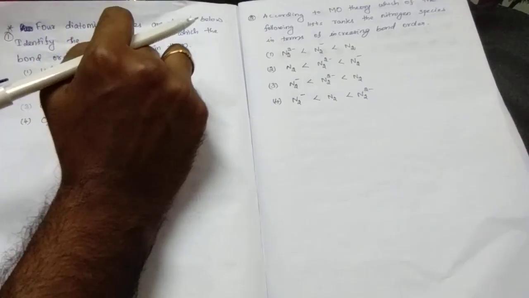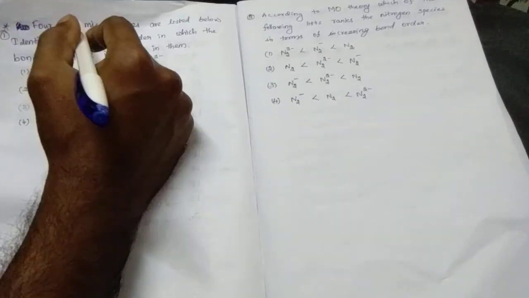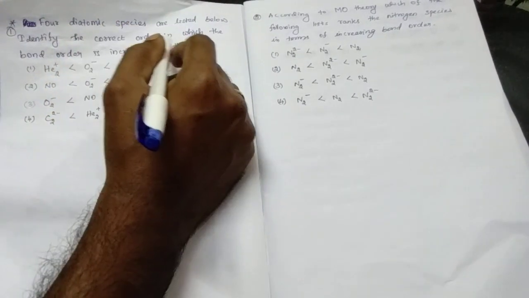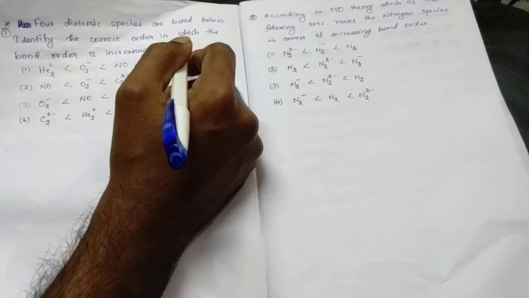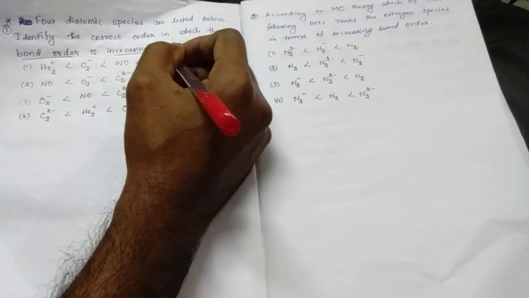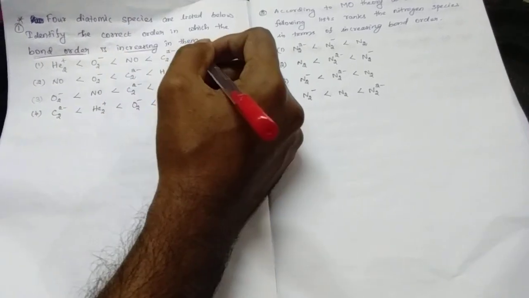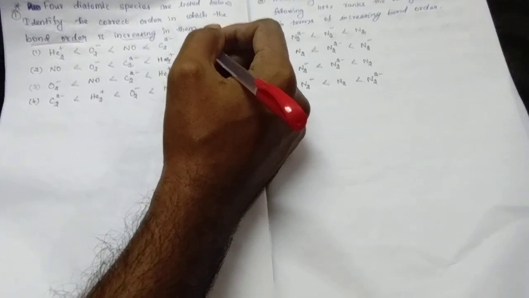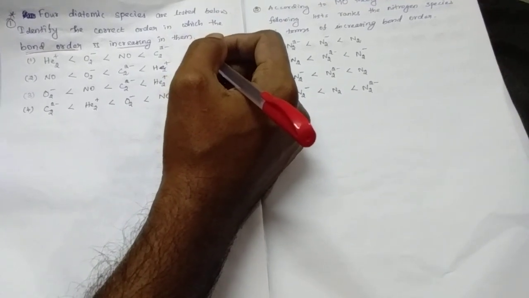So first question: 4 diatomic species are listed below. Identify the correct order in which the bond order is increasing in them. If they ask for bond order, first we mark the bond order, then we mark the increasing or decreasing order. Whenever you see a bond order question, just remember our trick. First draw our trick, then we move to the calculation.